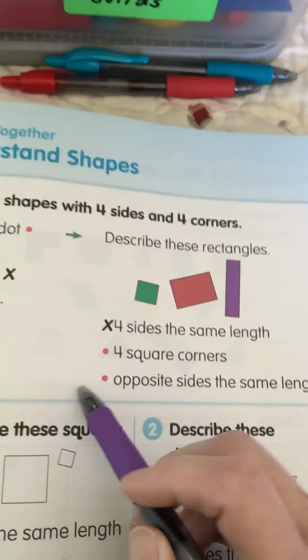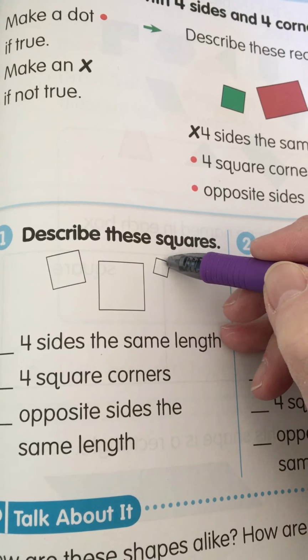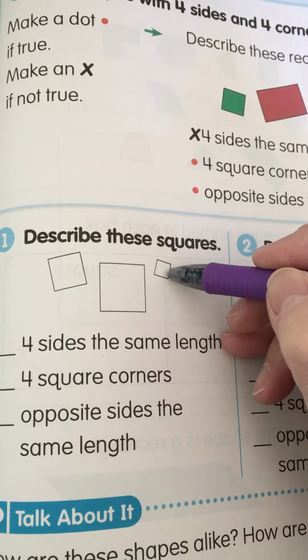So now we're going to look at the squares. Describe these squares. They have 4 sides the same length. So is this the same length as that? Yes, all those lines are the same length. Even if they're shorter, they're the same length. All 4 sides are the same length. So yes, they have 4 sides the same length, so we're going to put a dot.